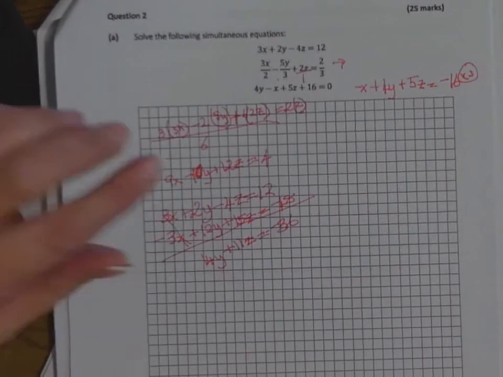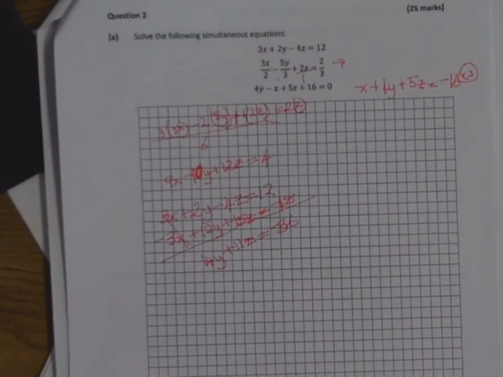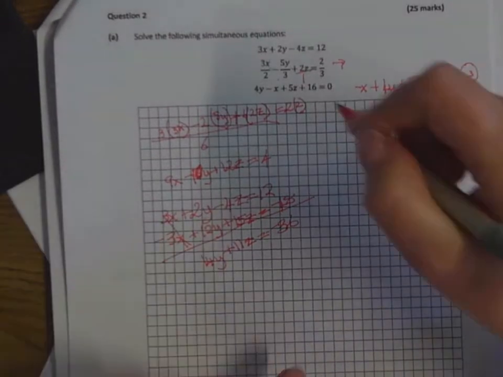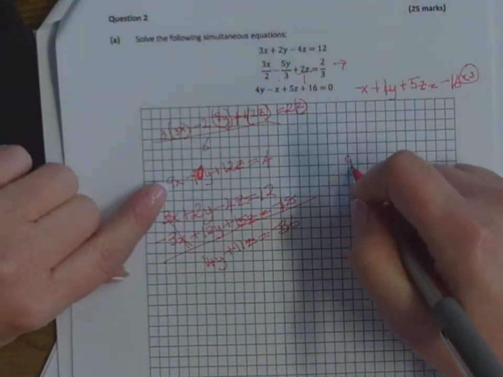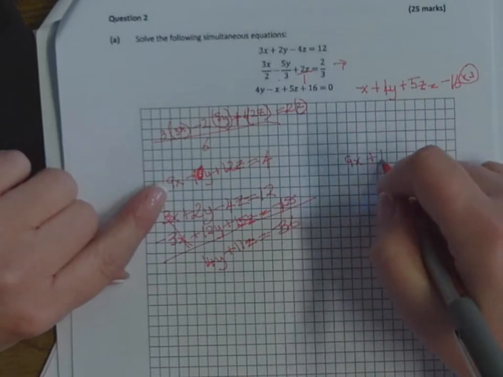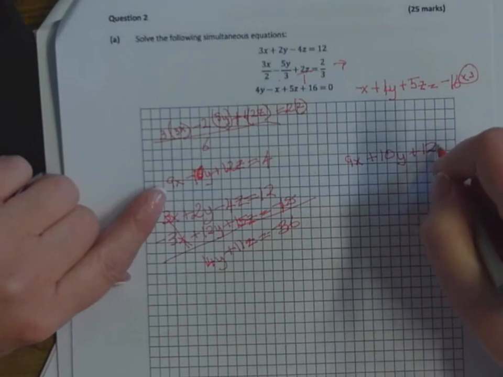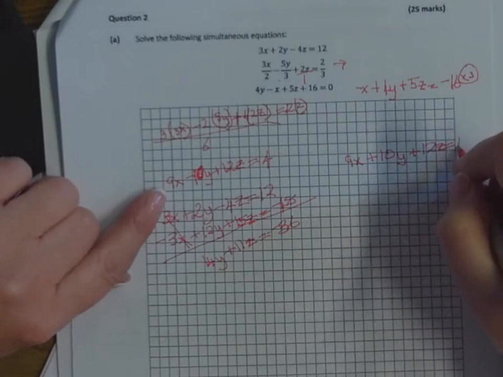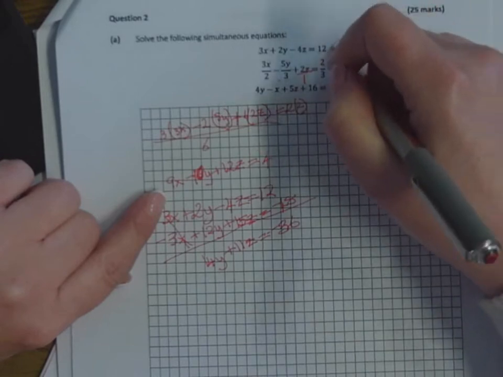Is that okay? Right, now I'm going to take a different 2 equations and I have to cancel the x's now because I chose to cancel the x's the first time round. So I'm going to take the last equation, 9x plus 10y plus 12z equals 4, and I'm going to multiply the top equation by 3.